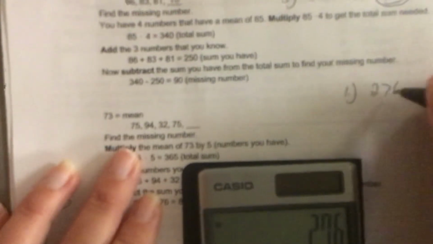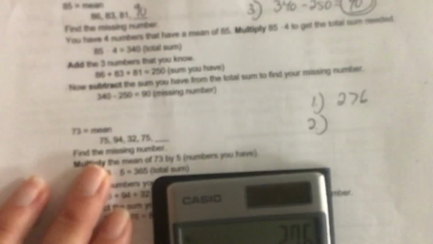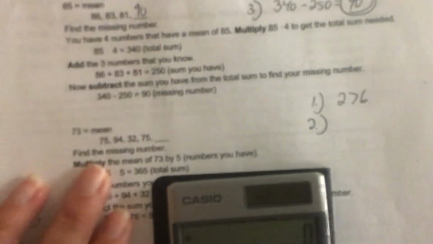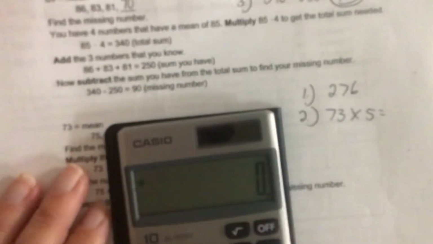All right, step 1, add the data set. 75, 94, 32, 75. You get 276. So write it down to the side. Step 2. What's step 2? Multiply the mean, 1, 2, 3, 4, 5, by how many numbers there are, including the missing one.